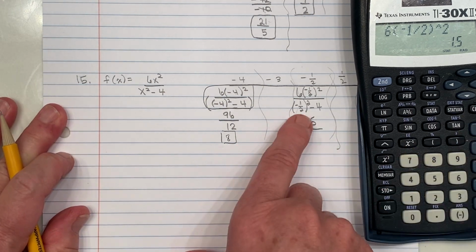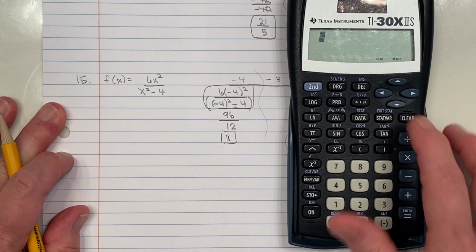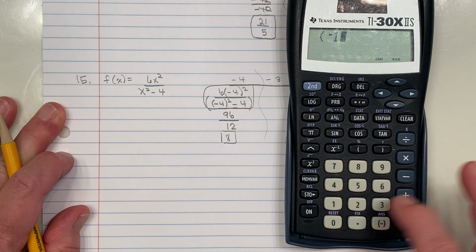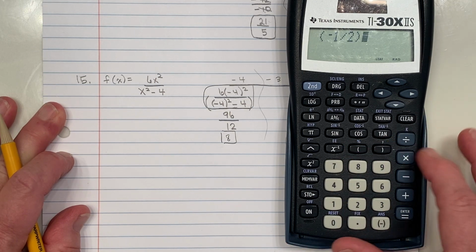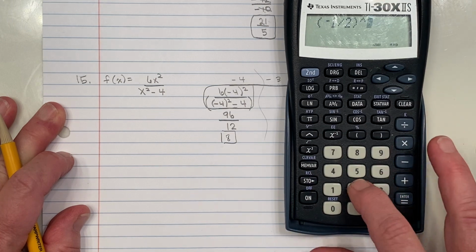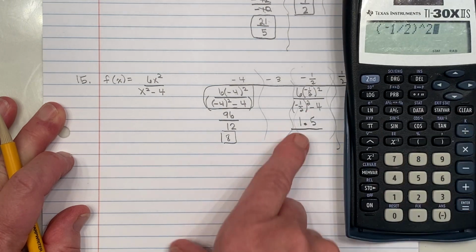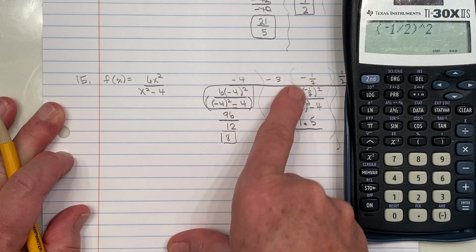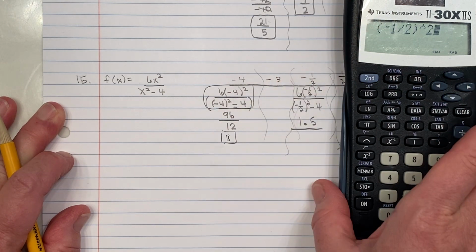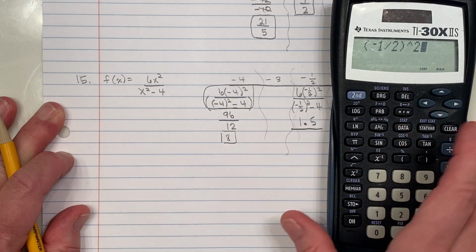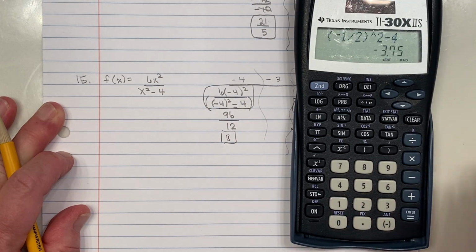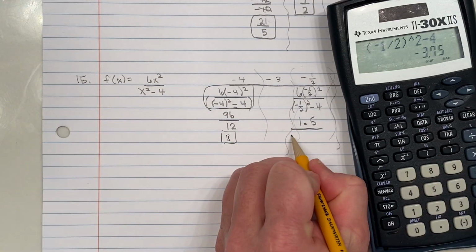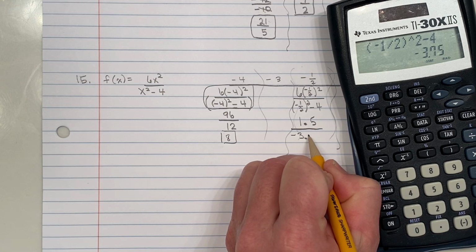And now let me go to the denominator. Since I'm doing the denominator separately and not the whole computation together, I don't need that open parenthesis there because I'm just focusing on the denominator, -4. And so I get -3.75.